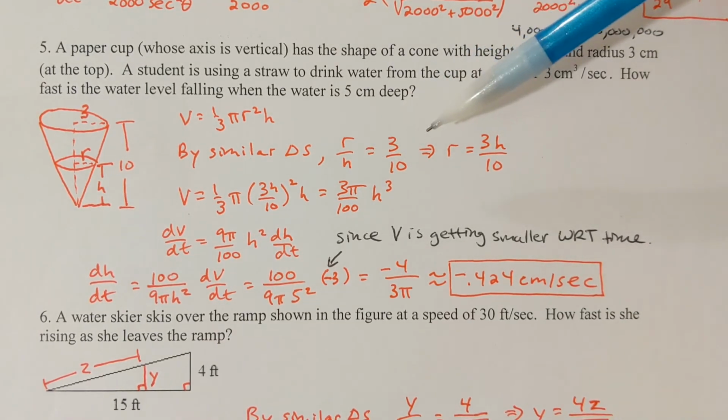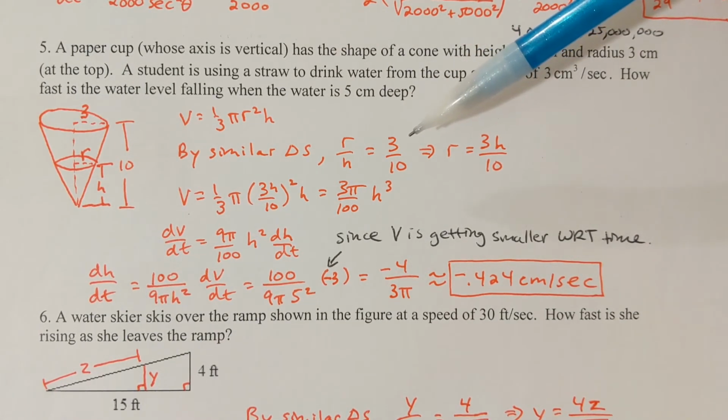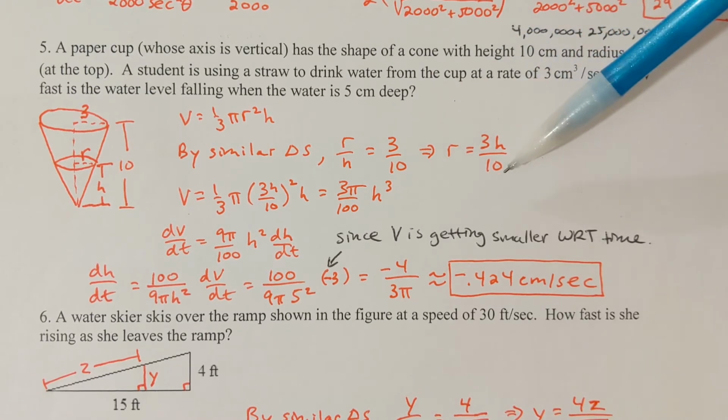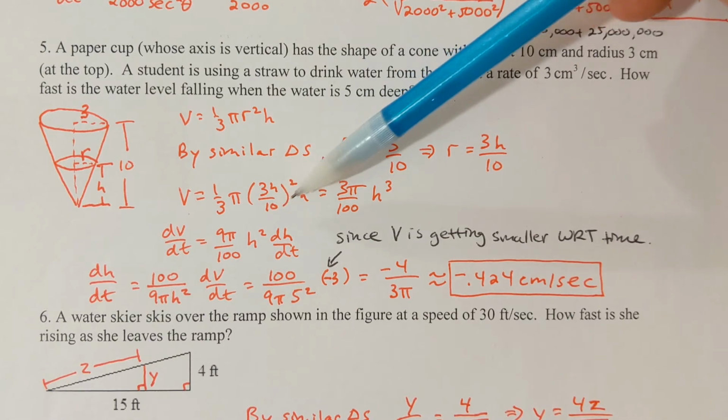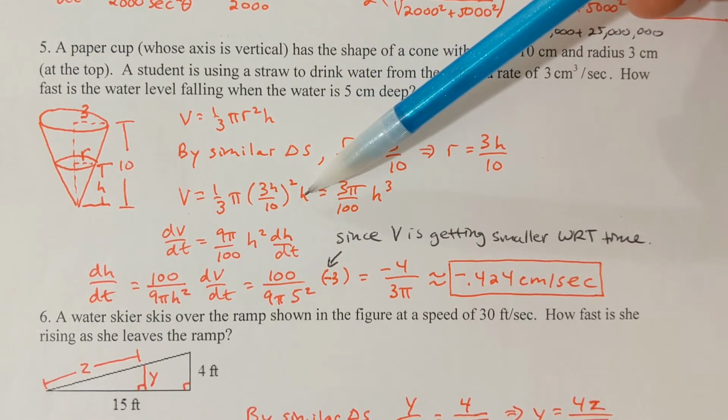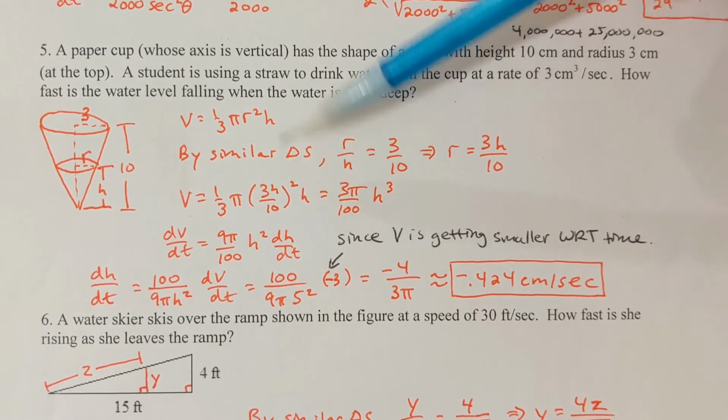Now, if I solve this equation, r is equal to 3h over 10, and where I see r in the formula, let's go ahead and replace that with 3h over 10. That way, everything is in terms of h. I mentioned that I don't know dr dt.